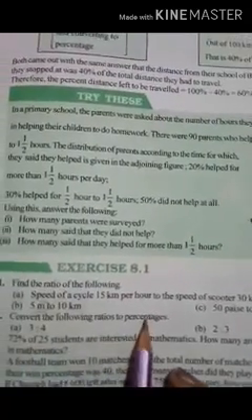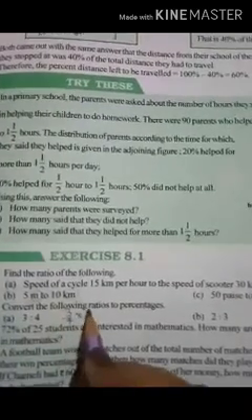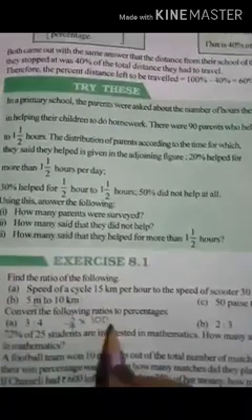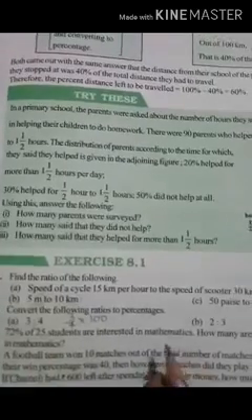See this one, convert the following ratios into percentage, so this is simple. First you'll write it in fraction form 3 upon 4, and to convert into percentage you'll multiply with 100, whatever value you get, that much percentage. See the next one, 72% of 25. Remember 72% means 72 upon 100, "of" you write as multiplication sign, and 25. Find its value.